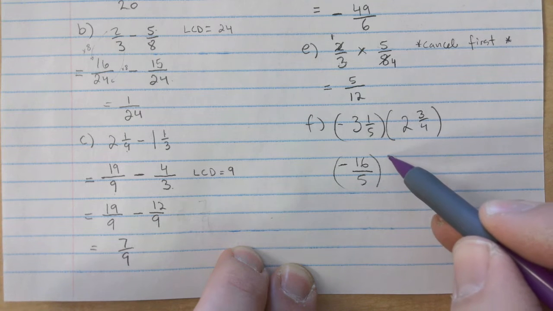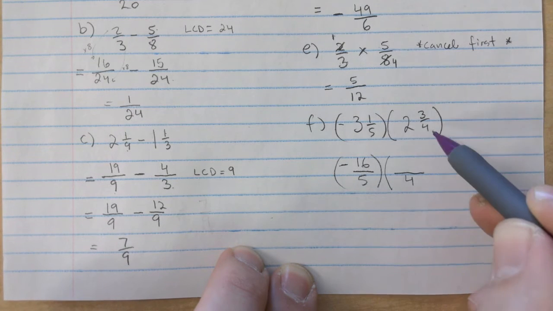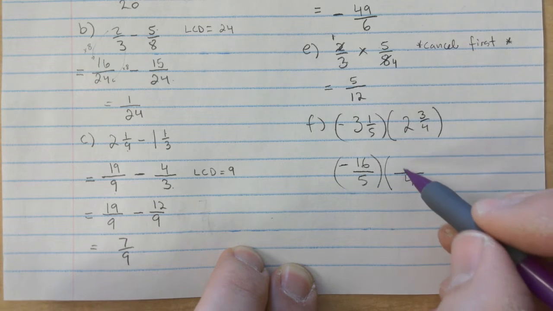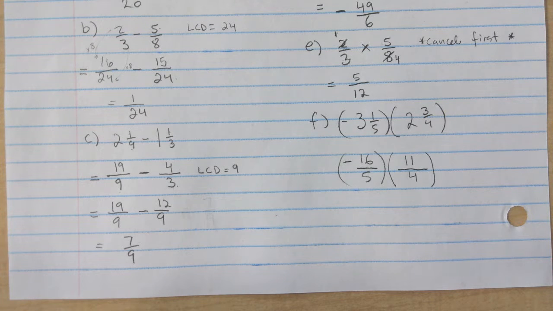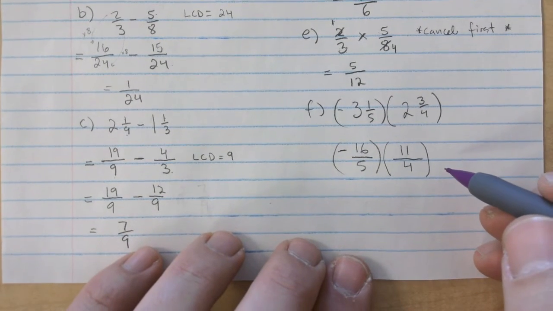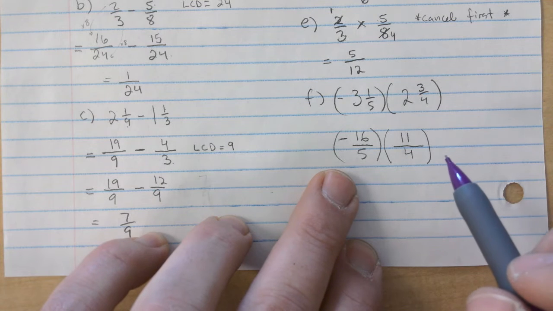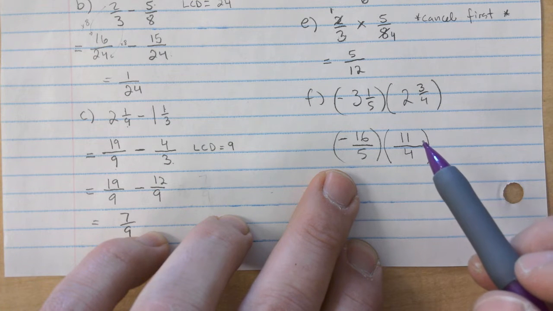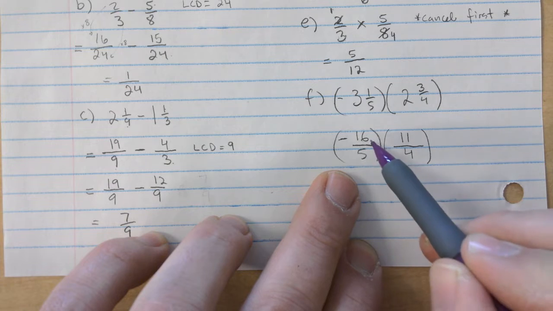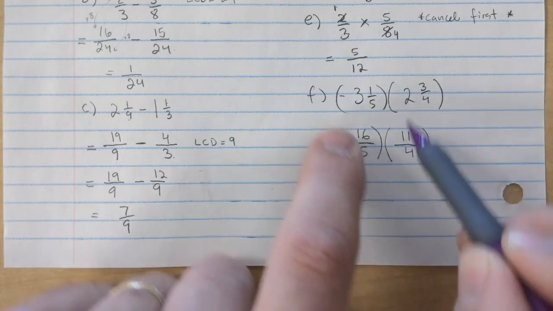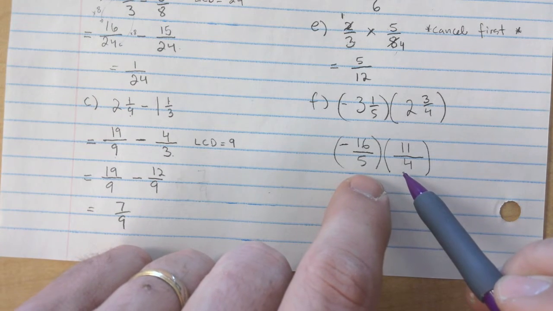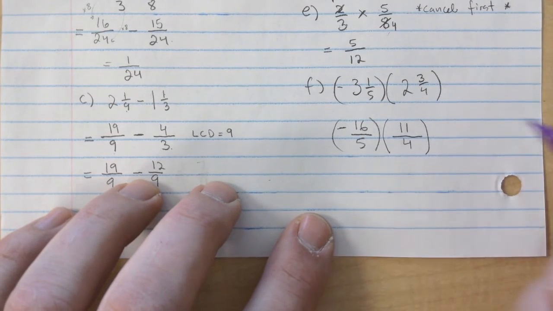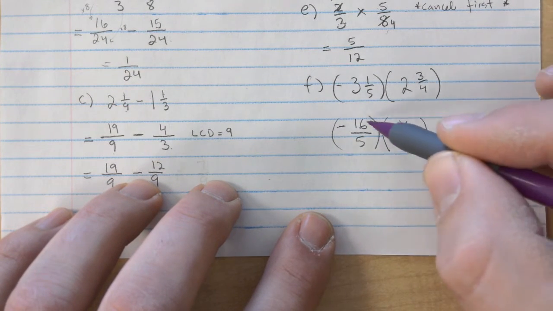times. This one is gonna be out of 4, I know that, right? 4 times 2 is 8, plus 3 is 11. And we will cross simplify, right? So what we're going to do here is, by the way, this is still the same thing as up here, right? Two fractions are multiplying, except you have brackets around both of them. Okay, they're still multiplying. So we can cross simplify, right?